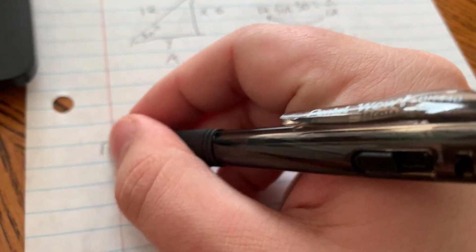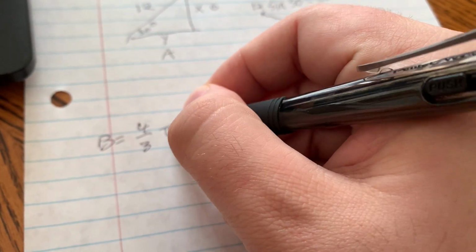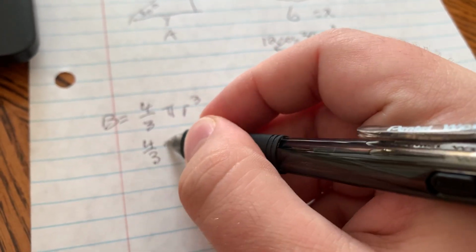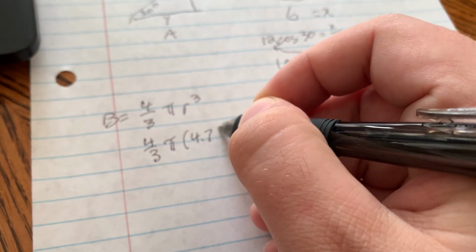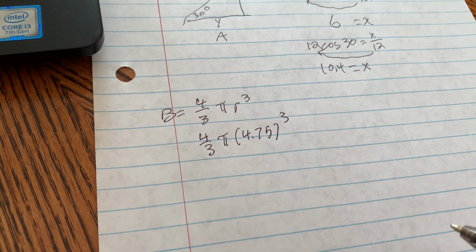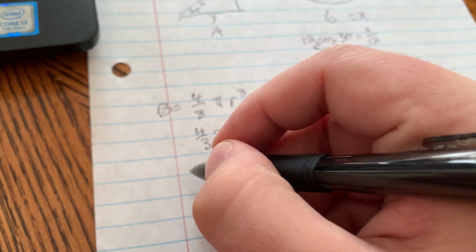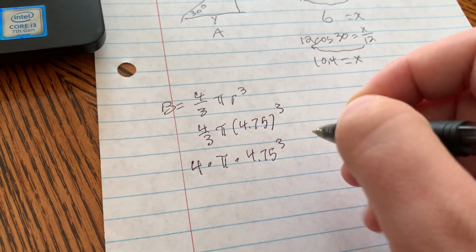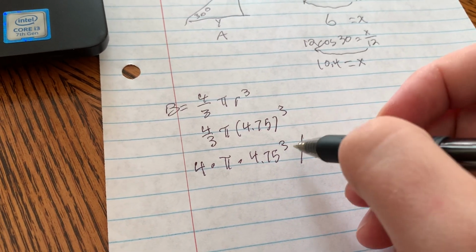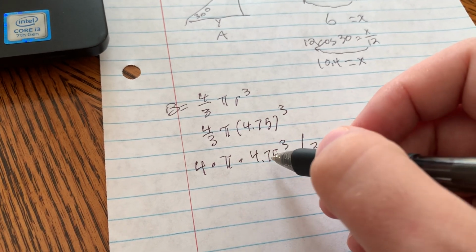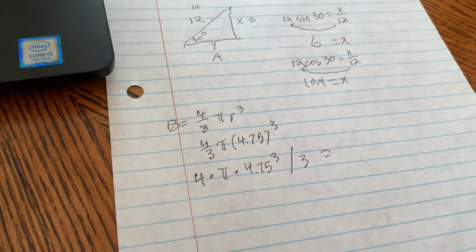All right. So let's come over here. I'm going to do the basketball. I'm going to do 4/3 pi r cubed. So 4/3 pi times 4.75 cubed. I know it's a little blurry right now. Y'all give me a second. You can punch it in the calculator like this: 4 times pi times 4.75 cubed divided by 3. If you don't remember how to get the cubed, you can ask me, but you can always just do 4 times pi times 4.75 times 4.75 times 4.75.